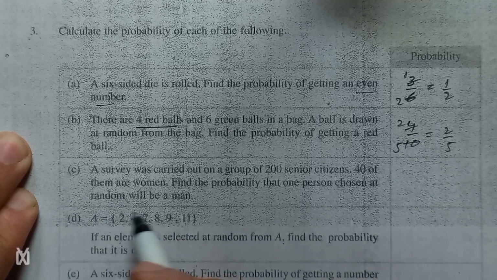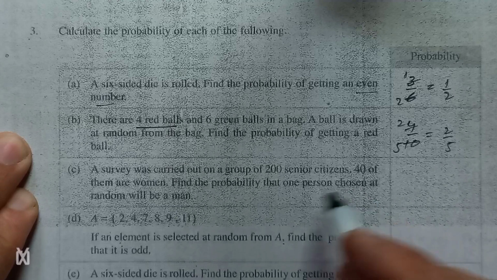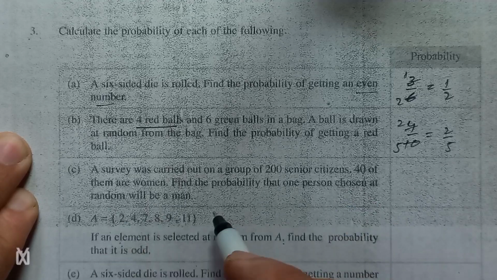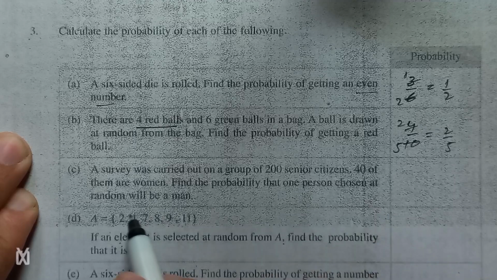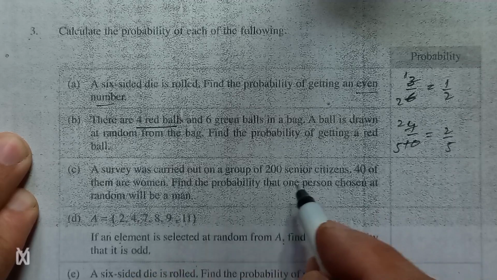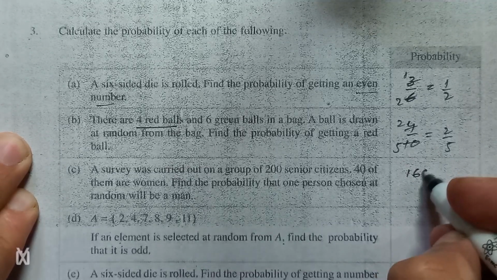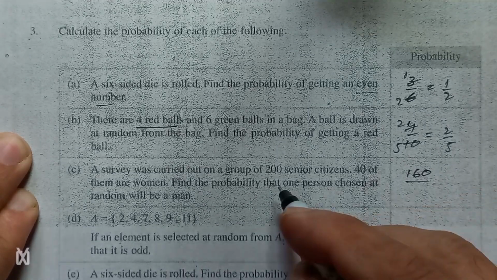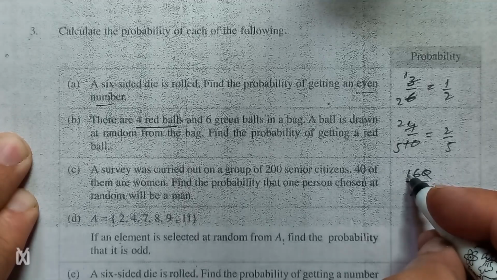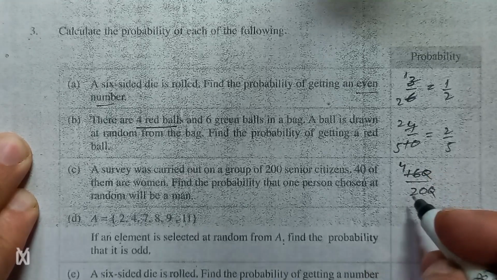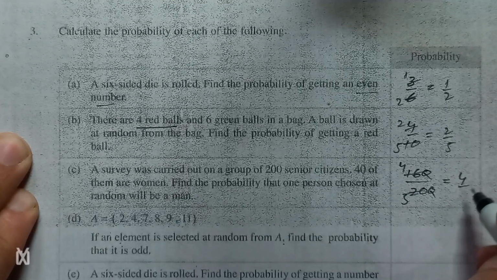C part: a survey was carried out on a group of 200 senior citizens. 40 of them are women. It means 160 will be men. Find the probability that one person chosen at random will be a man. So 160 favorable outcomes are there, which are men, and total outcomes are 200. So after solving it, you will get an answer of 4 fours are 4, fives are 5, so the answer is 4 by 5.